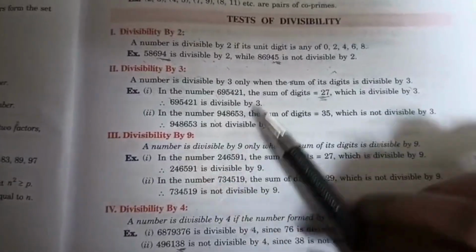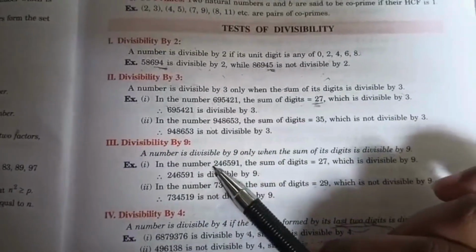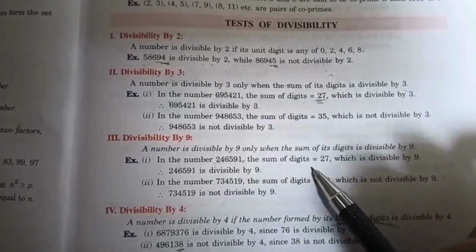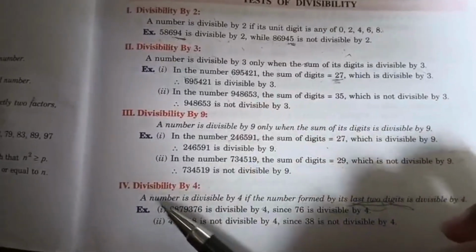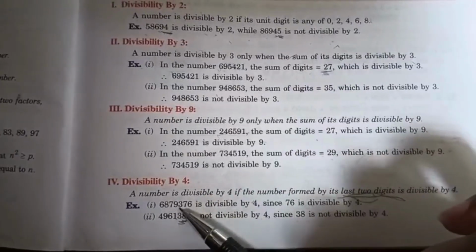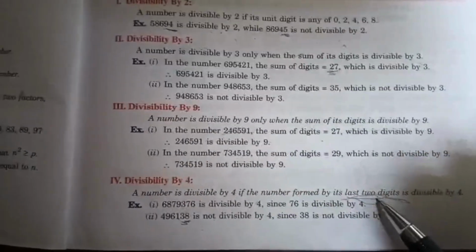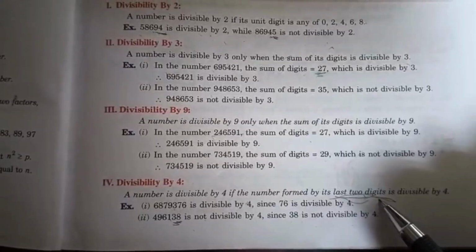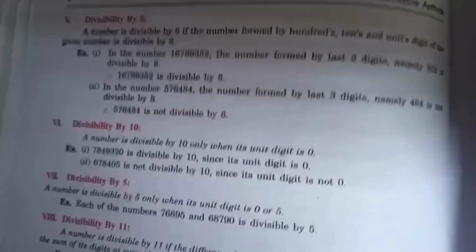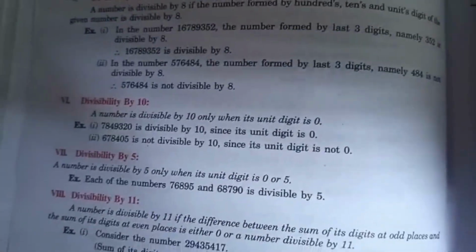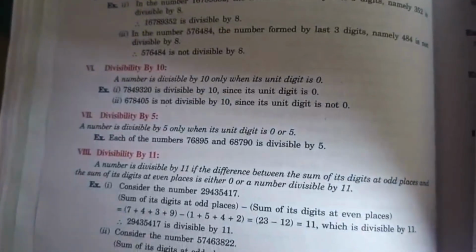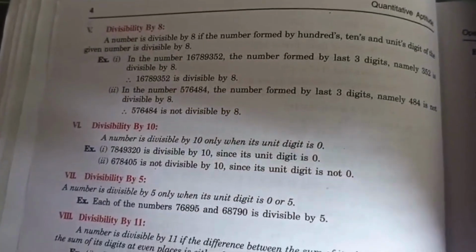The rule for 9 is also the same. Add all the digits and check whether the sum is divisible by 9 or not. And for divisibility by 4, the rule changes, so check the last two digits. The next one is divisible by 8. Now let's move to divisibility by 8. Here we check only the last three digits.